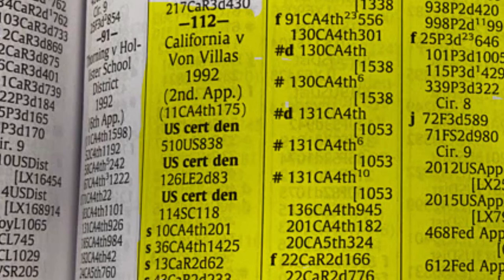After that, you can see that this same case, California versus Von Villas, appears to have gone to the Court of Appeal twice, and you can see where it was published both times in volume 10, California Appellate Reports 4th Series, and in volume 36, California Appellate Reports 4th Series, and it was also published in 13 California Reporter Second Series and 43 California Reporter Second Series.